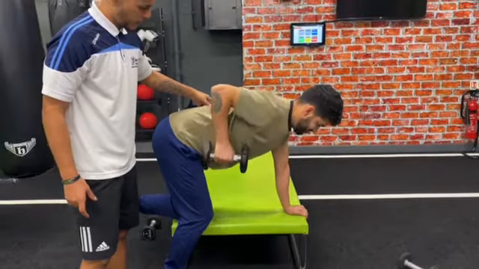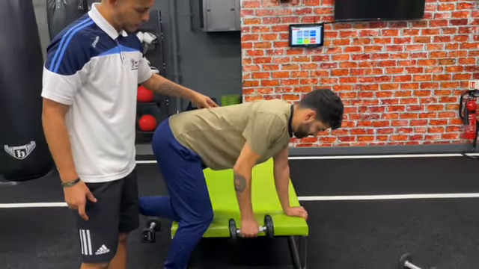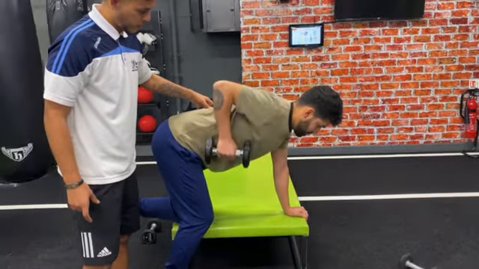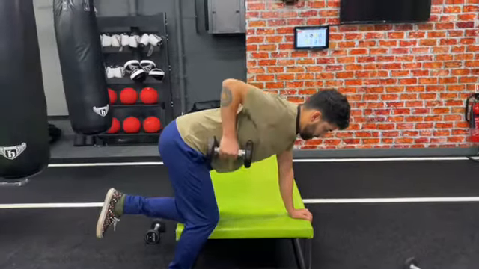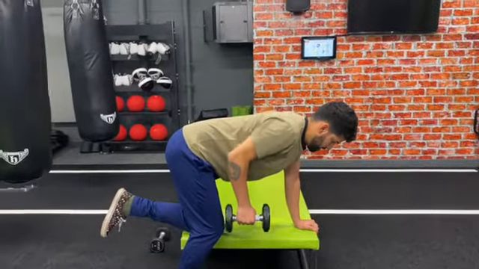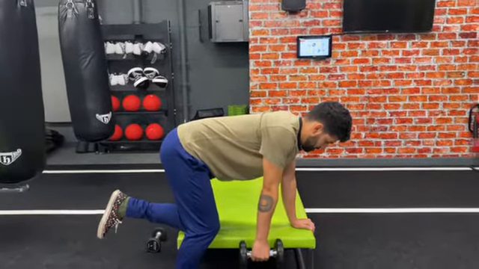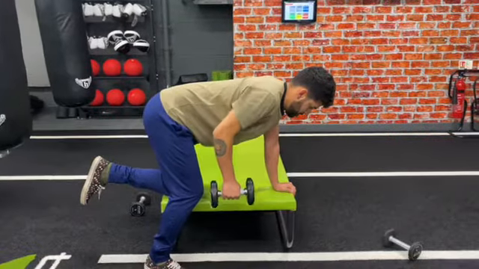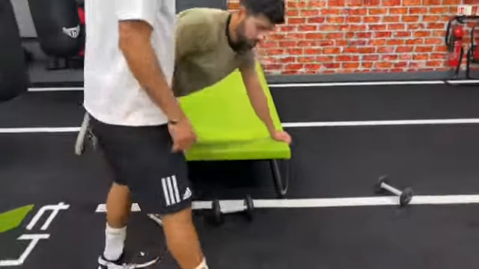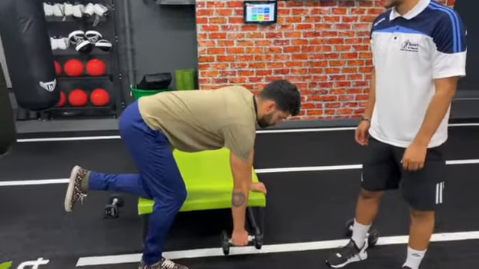So it'll be more difficult for him to make any overhead or abducted movements. Also, it can make it difficult to get blood flow and nerve transmission into the hands, so it could also lead to a neurological pathology like thoracic outlet syndrome or carpal tunnel syndrome in the worst cases.